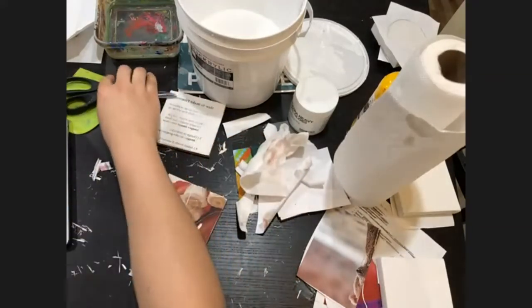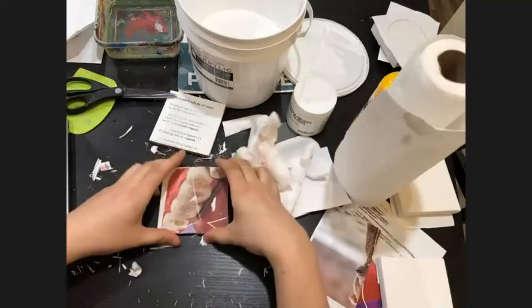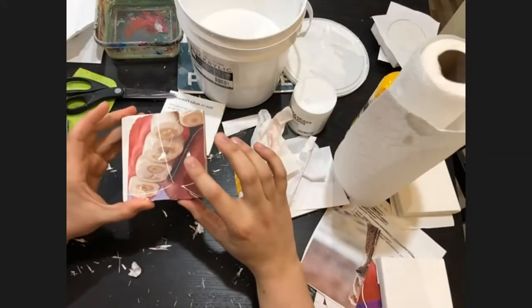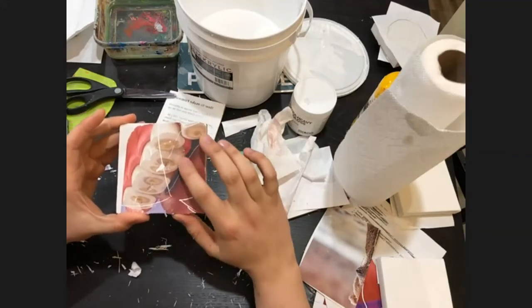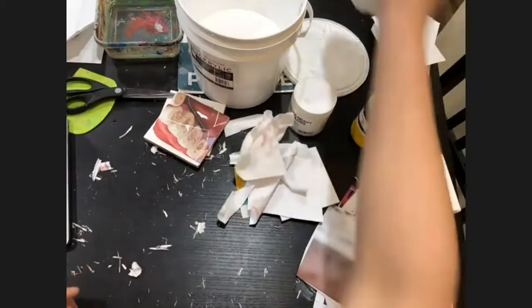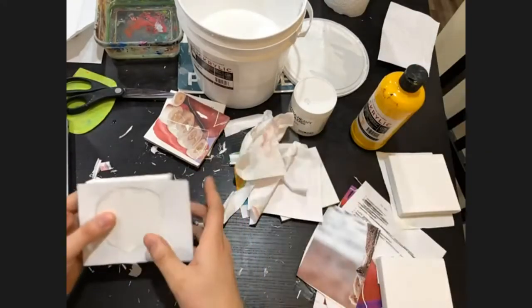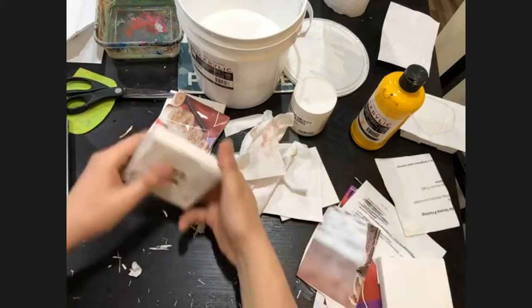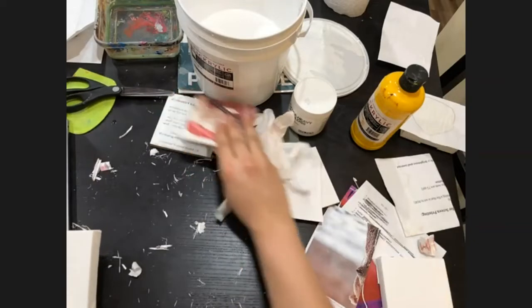And then what I do is I would add paint onto it and build it up. One of the other methods, this is a fun one. Those are both on panel.